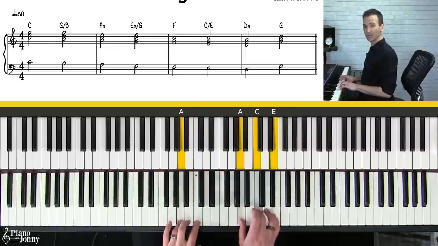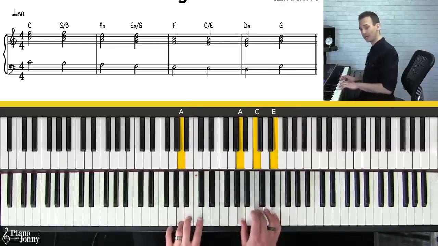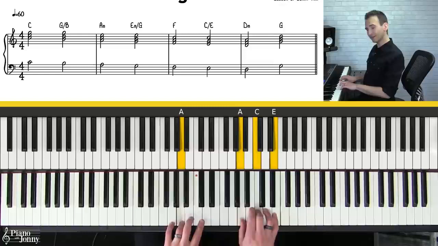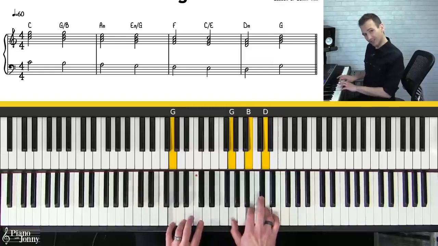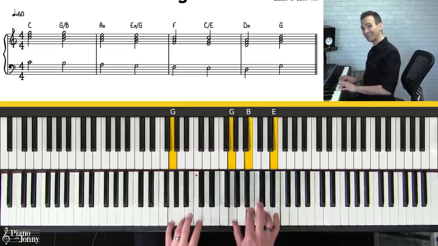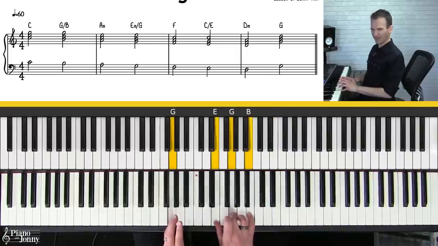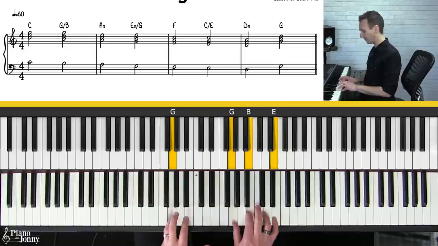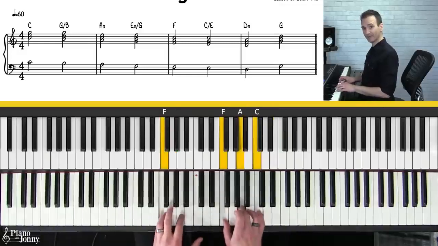Third chord, A minor. Really simple, all white notes. Fourth chord is a little different. A lot of people would play a G major, but I actually like to play an E minor with the G in the bass. Okay, so it's kind of like an E minor like that, but we're putting the E on top. Fifth chord is going to be an F major. Really simple, all white notes.